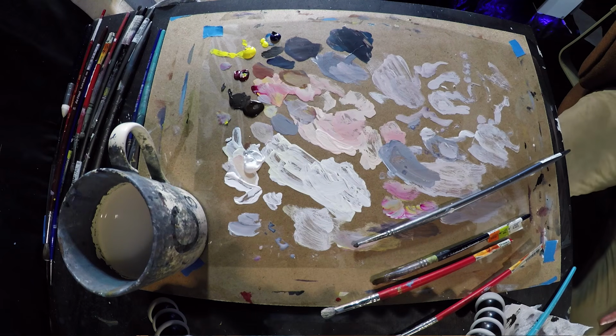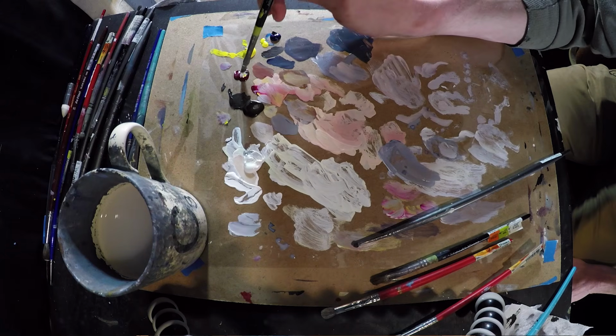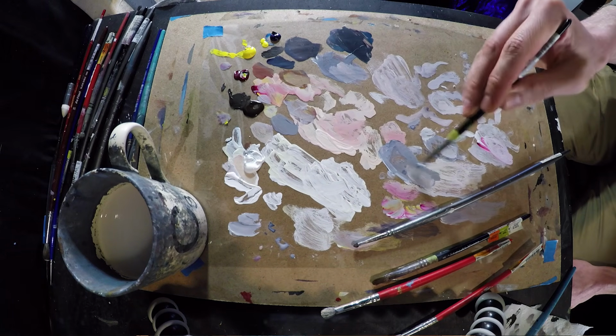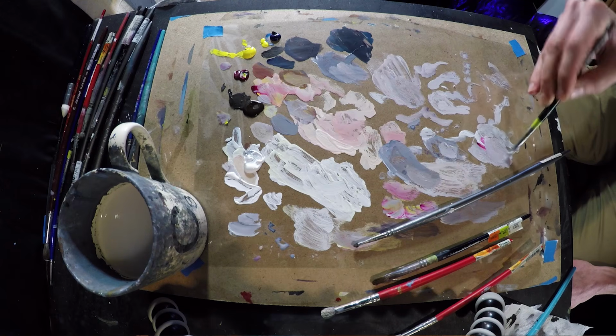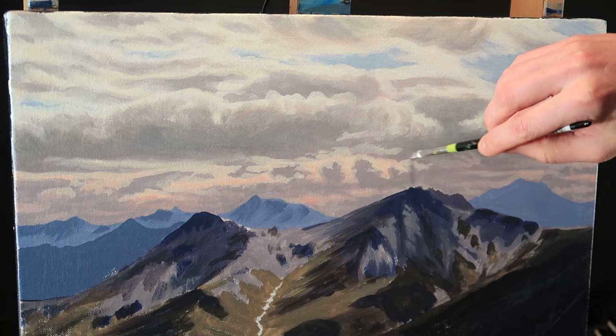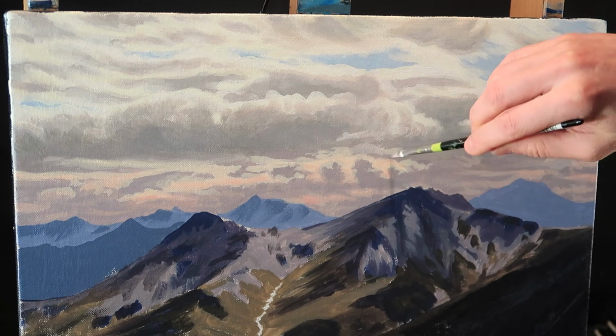Okay, now I'm just going to continue on working my way down. I'm going to add some pink, get some of this gray, add some magenta to that. And just blend it up into what I just did.